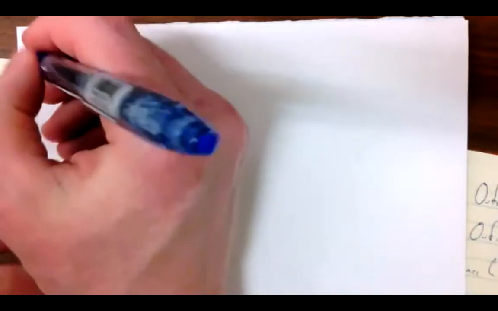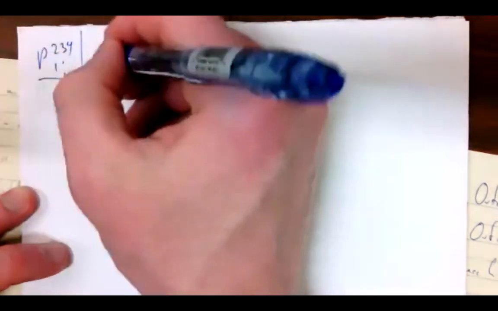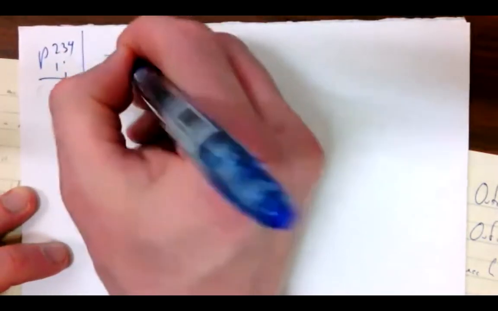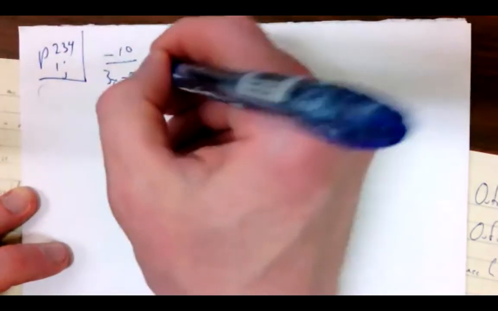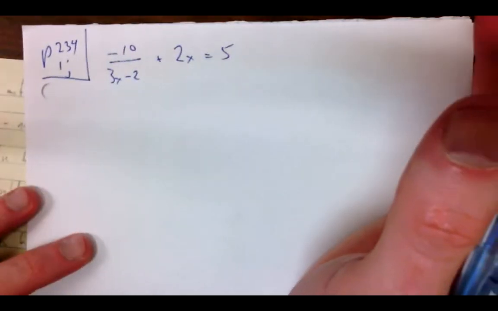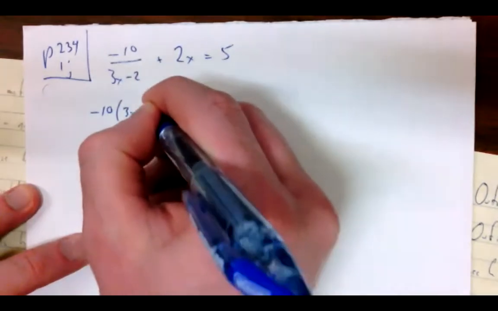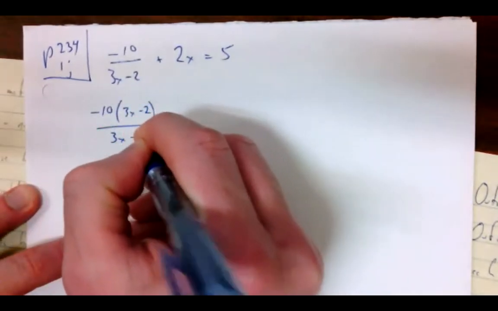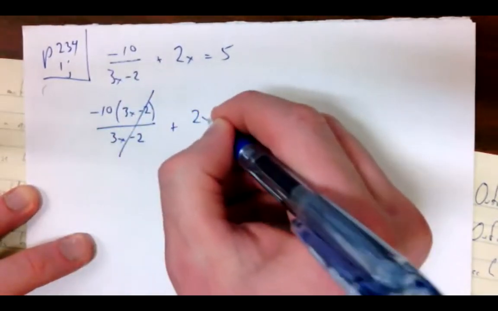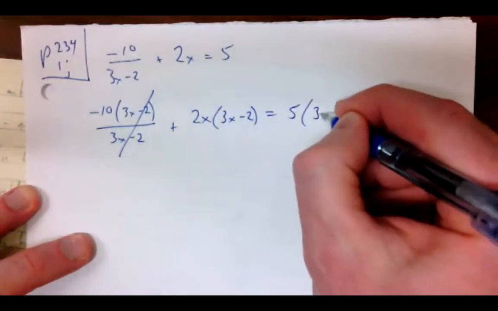All right, J. Page 234, 1J says -10 over 3x minus 2 plus 2x equals 5. So our LCD here is 3x minus 2. I'm just going to multiply everything by 3x minus 2 to get rid of the fractions. So -10 times 3x minus 2 over 3x minus 2, those are going to cancel, plus 2x times 3x minus 2 equals 5 times 3x minus 2.